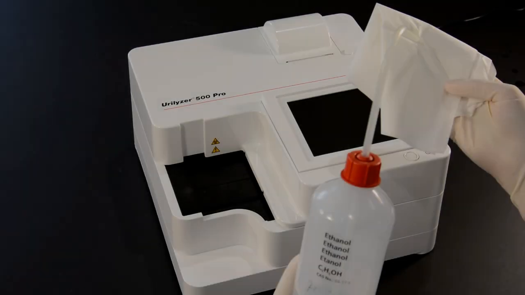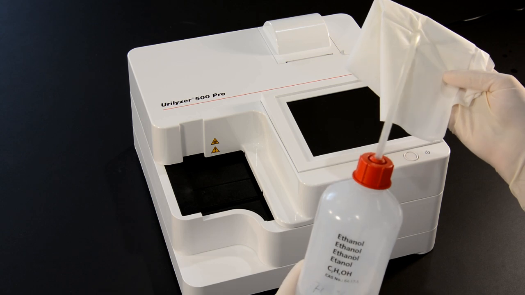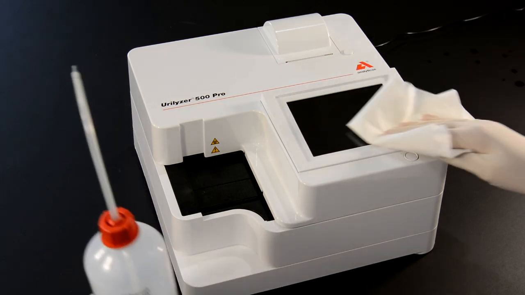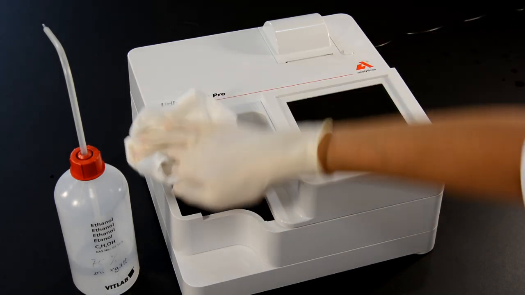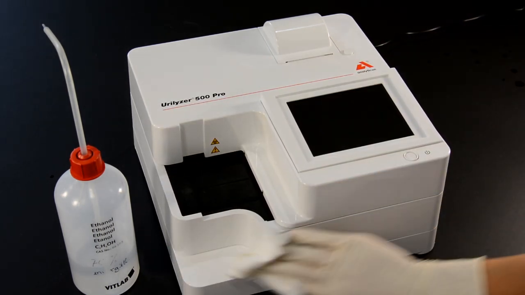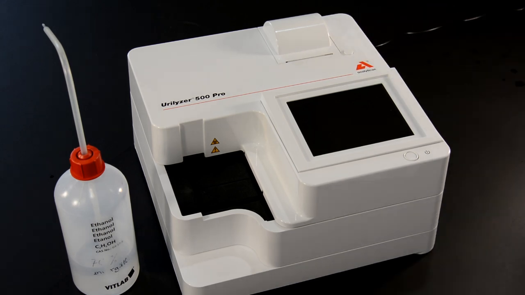At the end of the working day, switch off the analyzer and clean the surface with a damp cloth. Please make sure that no liquid enters the device or the printer tray. Do not use an aggressive cleaner or spray bottle for cleaning.